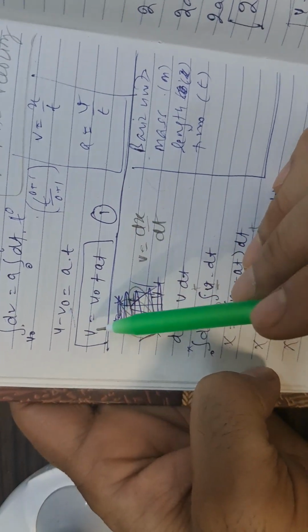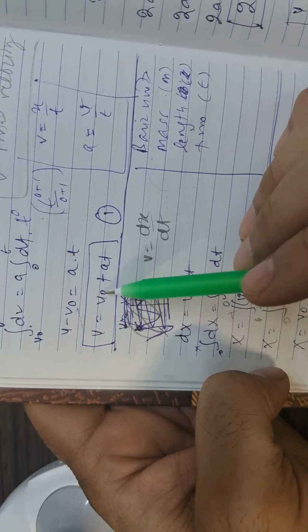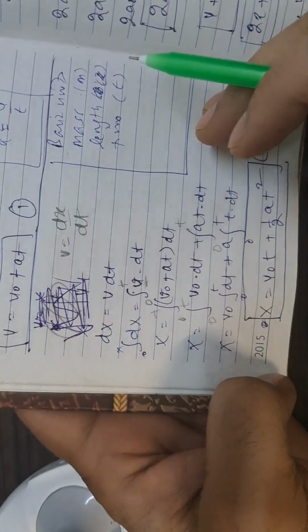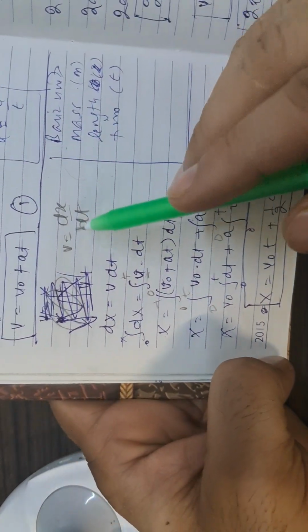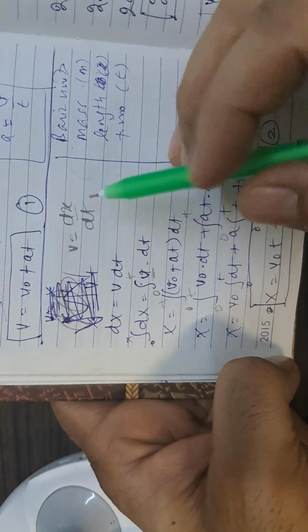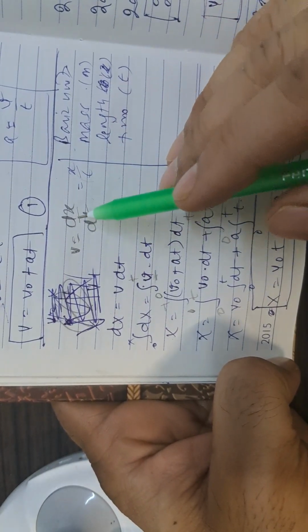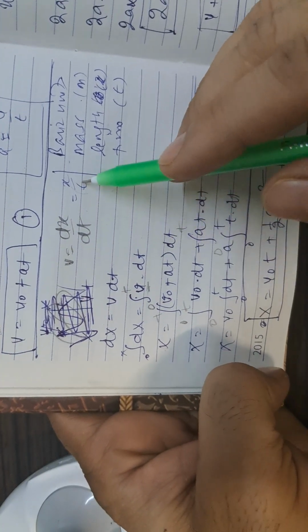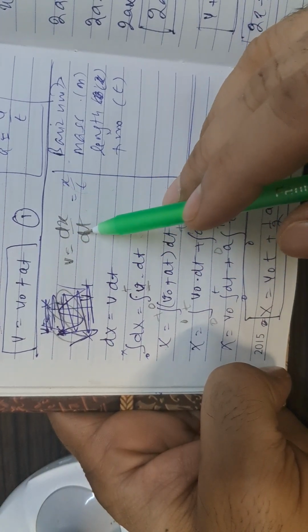If we are given the initial velocity and have to find the final velocity, then the final velocity is equal to the initial velocity plus acceleration into time. Now we will derive the other equations. As we know, velocity is equal to distance over time. So for small distances, when the time tends to 0, v is equal to dx over dt.